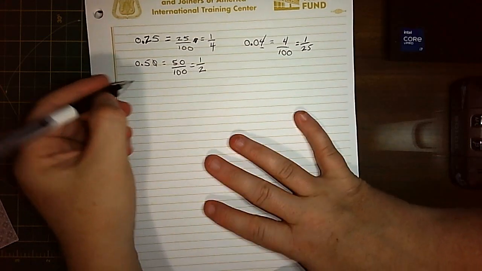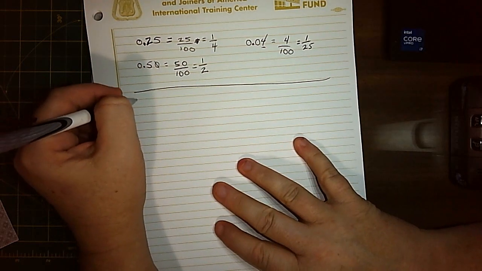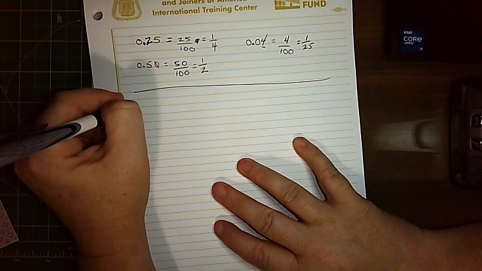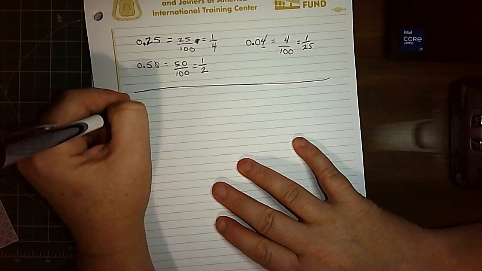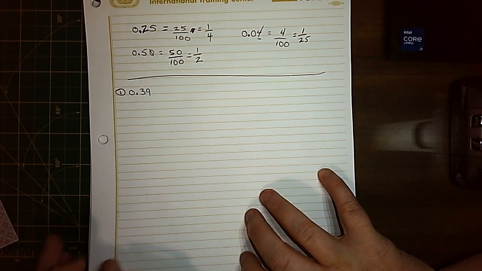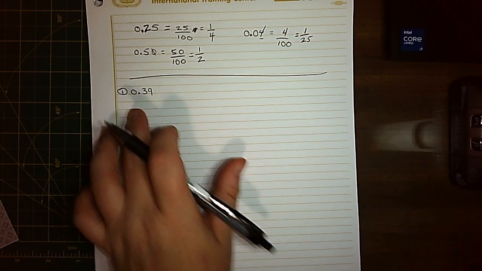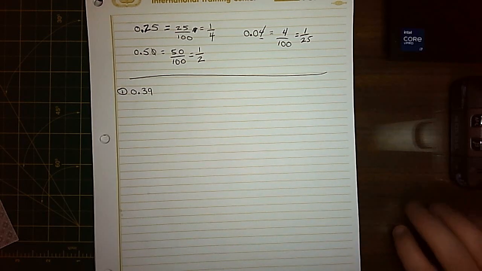How about this one? Just draw a little line here. I want you guys to try this one here. Put 0.39 into a fraction.